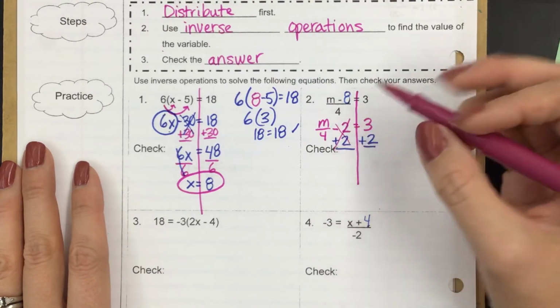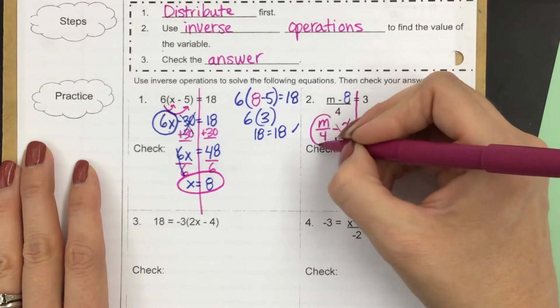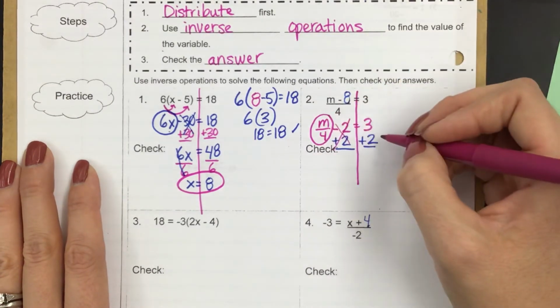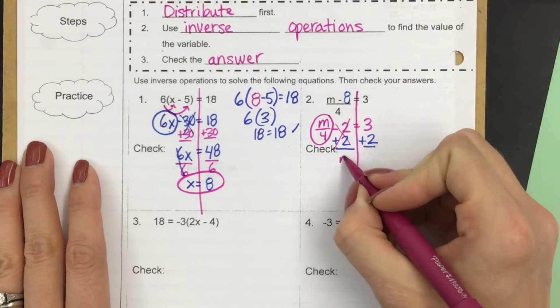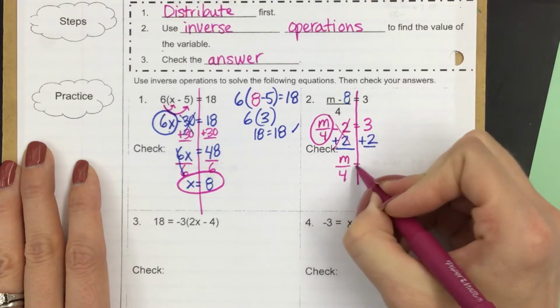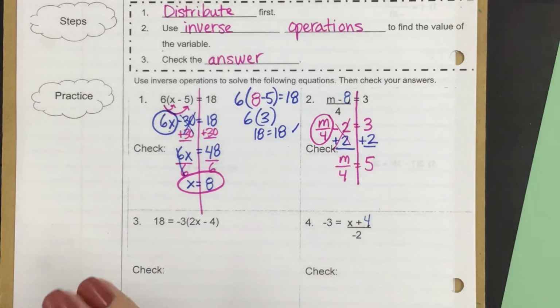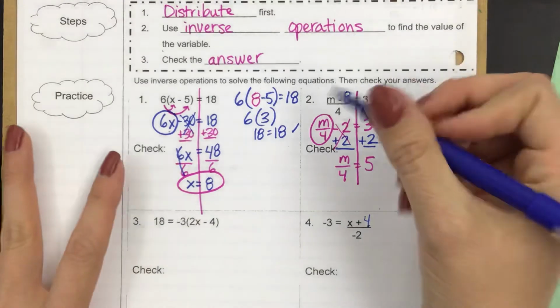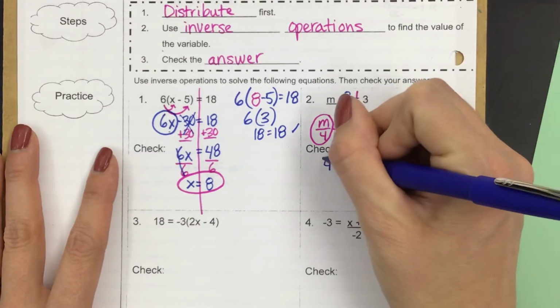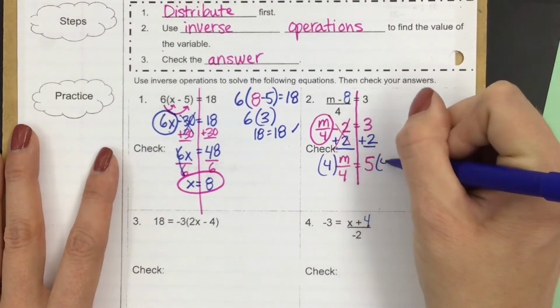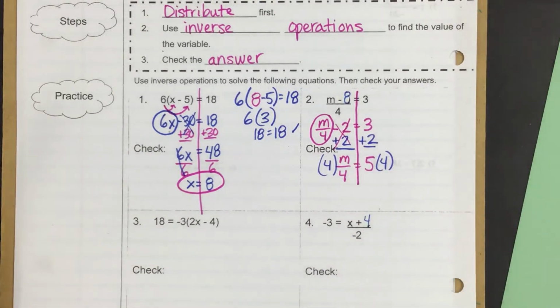So I'm going to put an x through that, and I'm going to circle my m divided by 4, because I have to bring that down. So m divided by 4 now is equal to 5. What's the opposite of dividing by 4? Yeah, so I have to do it here, and I have to do it here. Yeah, Chelsea.